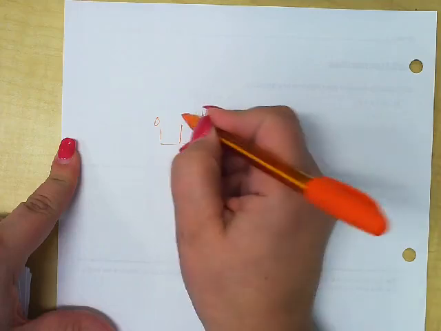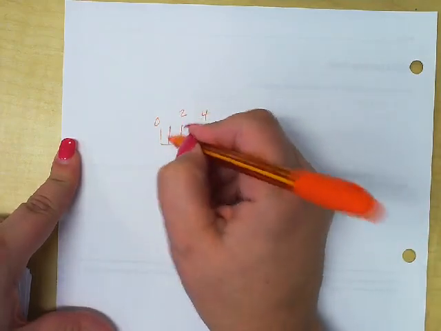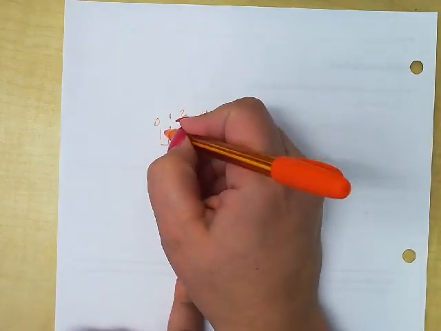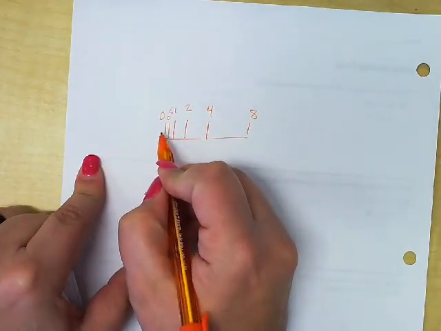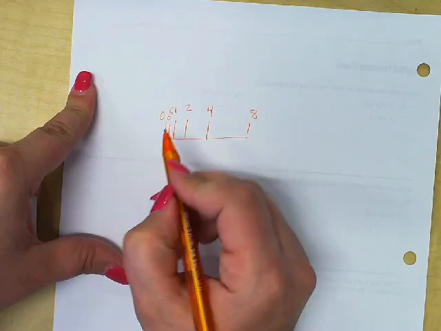And then I take half of that, and that gives me 2. And then I take half of that, and that gives me 1. And then I can take half of that, and that gives me 0.5, right? And I could always cut the number in half, but here's the big idea.